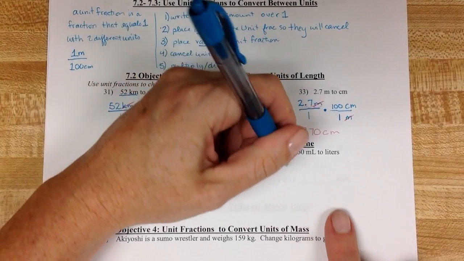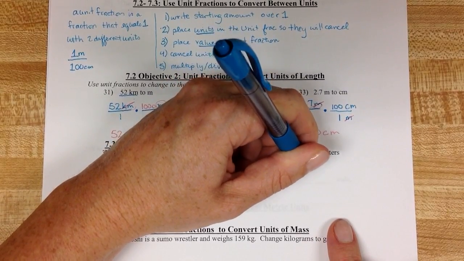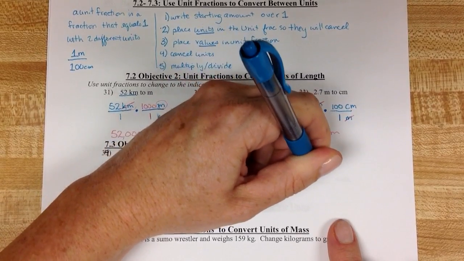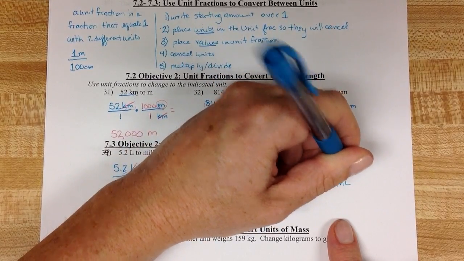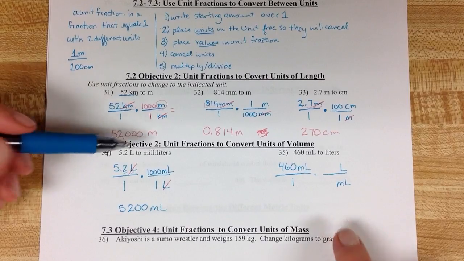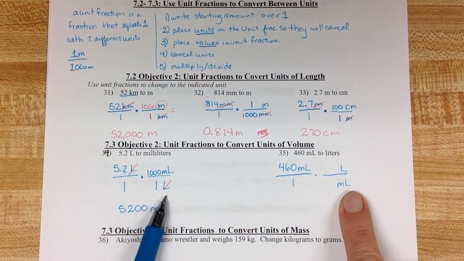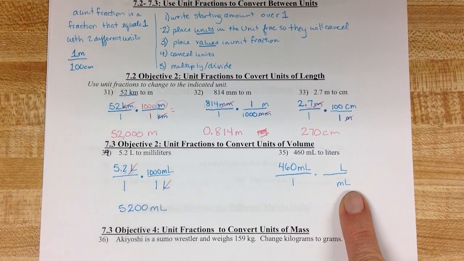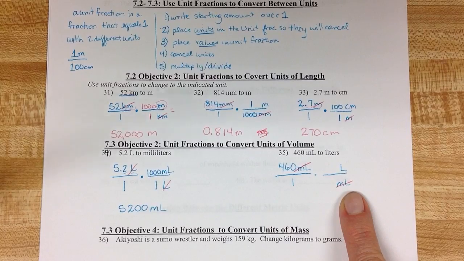In this next example, I have 460 milliliters. This time I'm changing to liters. So I'll have the same units in my unit fraction, but notice that these two are upside down from each other because that's what allows me to cancel out these like units.